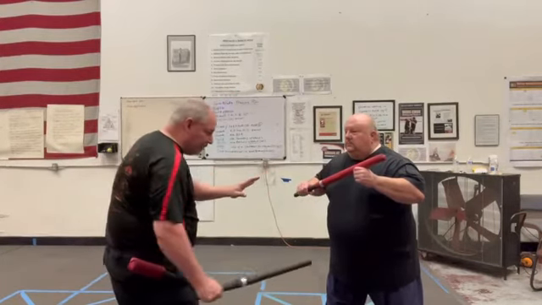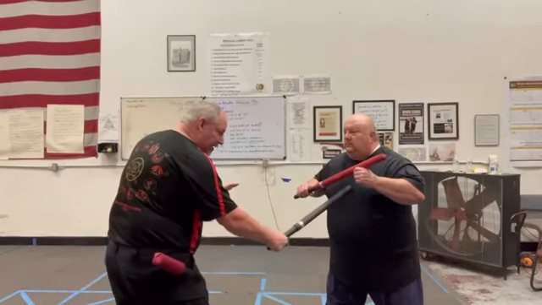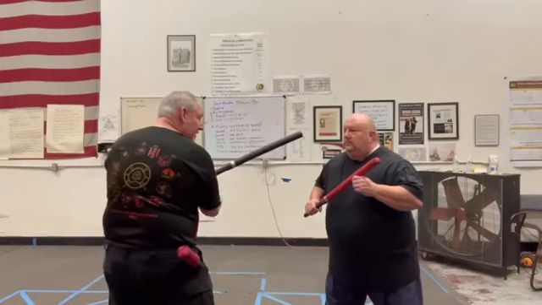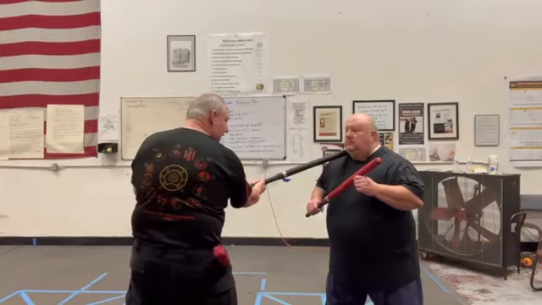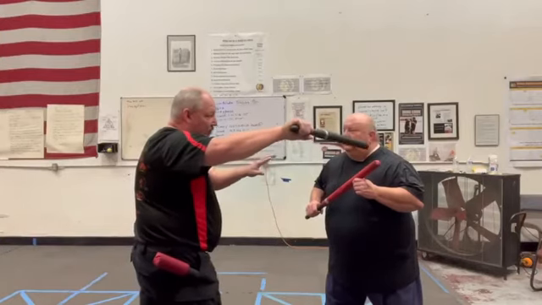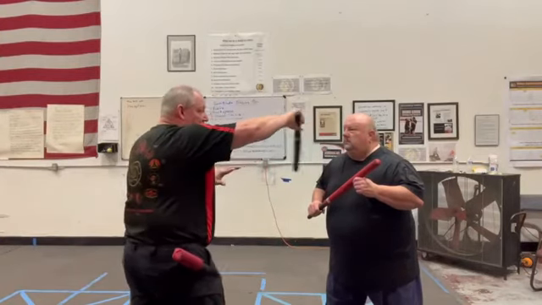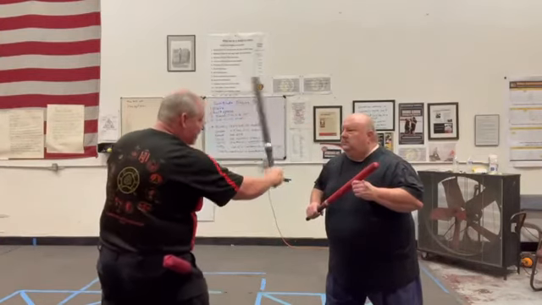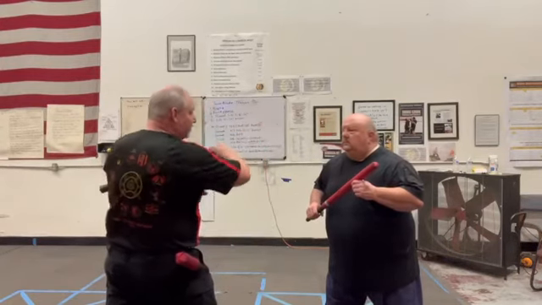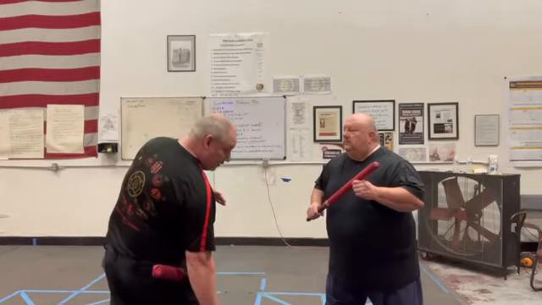Number 5 is the straight thrust, as you know. It could be anywhere from the sternum to the navel. Number 6 is in the eyeball or in the neck, right? Number 7 is the other eyeball or the other side of the neck. Number 8 drops down. So once I do 7, that's 8, right? I drop down to the ground.